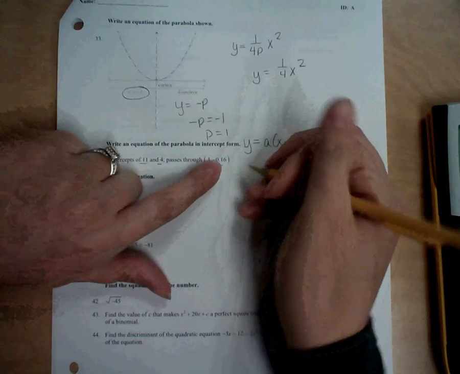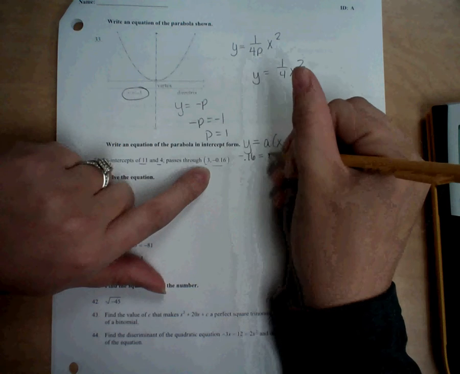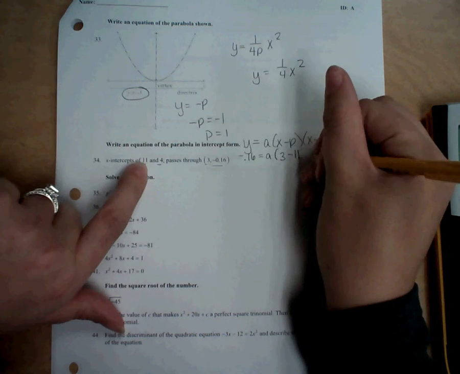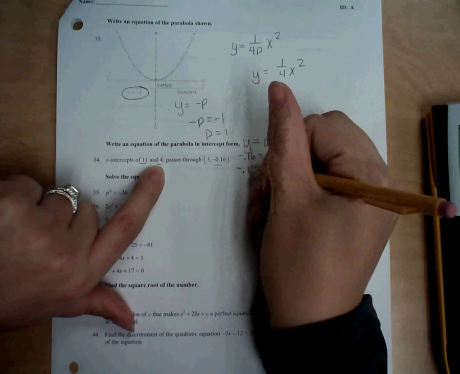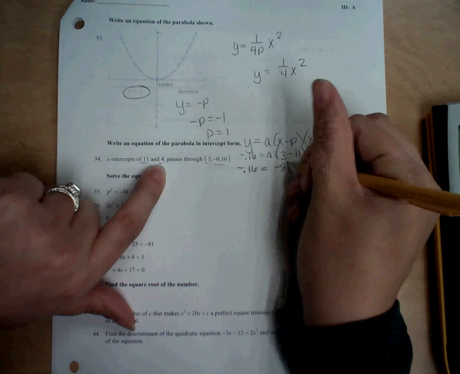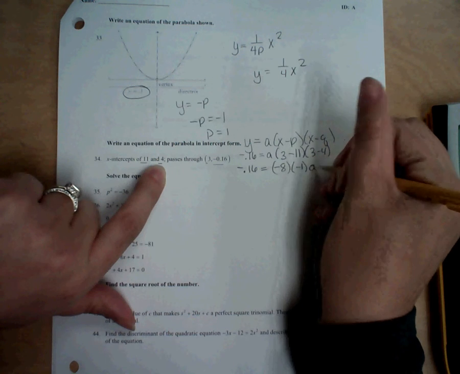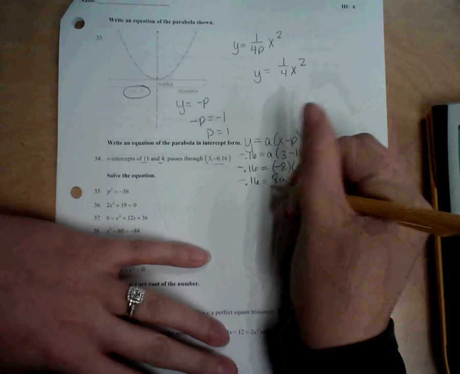So my y value is -0.16 is equal to a, which I'm looking for, my x right here, 3 minus 11, and 3 minus 4. So -0.16 is equal to 3 minus 11 is -8. 3 minus 4 is -1, times a. So -0.16 is equal to 8a. Divide by 8.